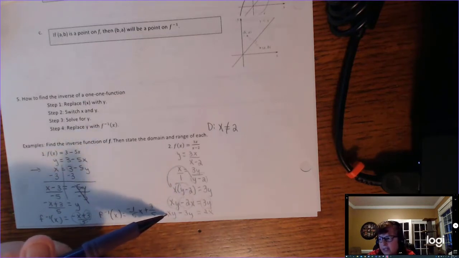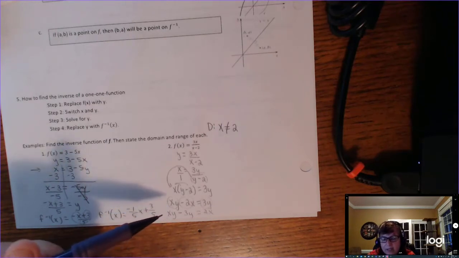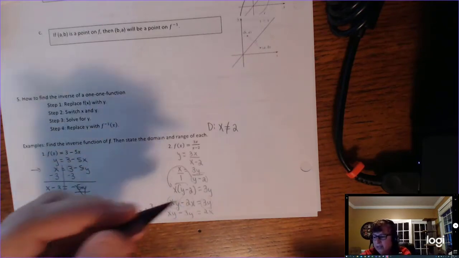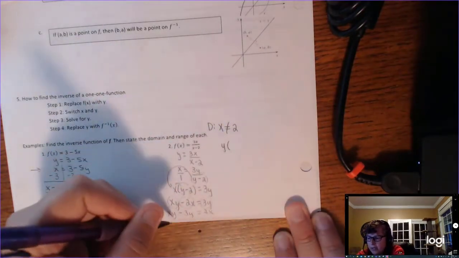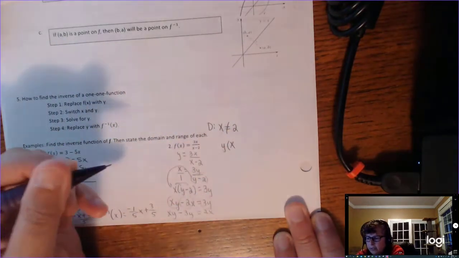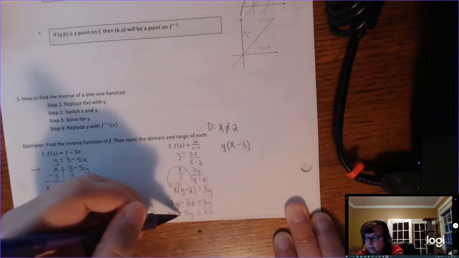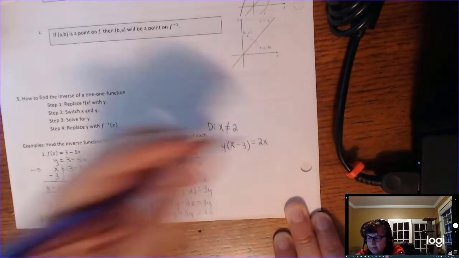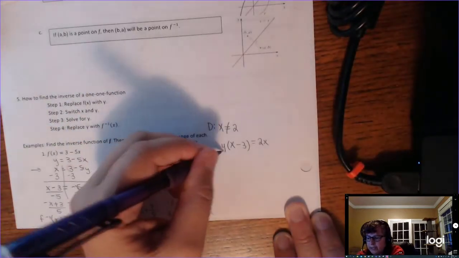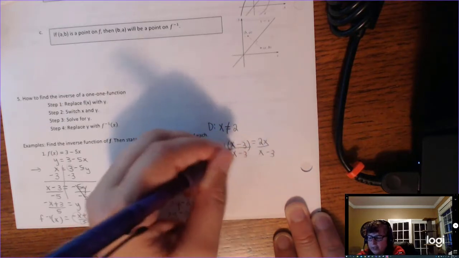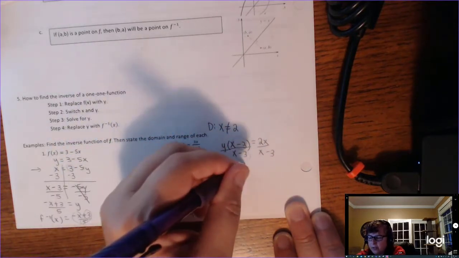But now what I've got here is xy minus 3y. And again, in the difference quotient lesson, I talked to you about how nice it is to factor out the GCF. So these both have a y in common. So the next step is I'm going to factor out the y, and that leaves me with x minus 3. So y times x minus 3 is the same as xy minus 3y equals 2x. And then the last step, I can divide by this one thing, x minus 3. That's one thing, so that's legal. And so y equals that.